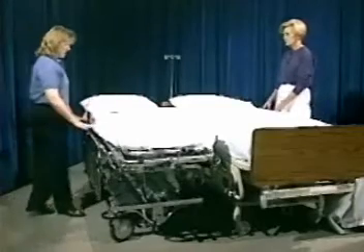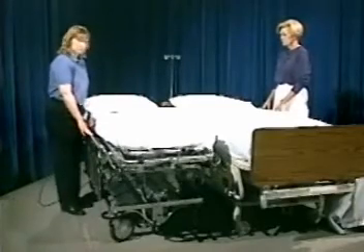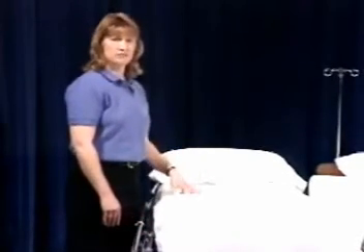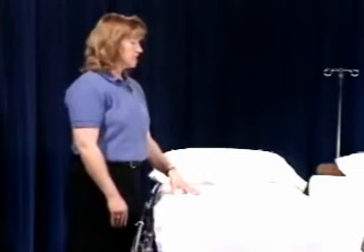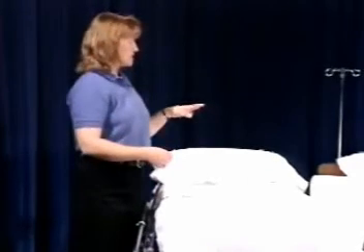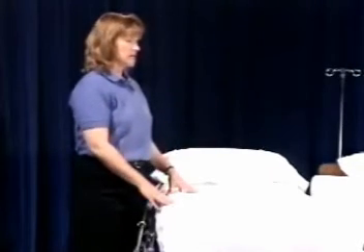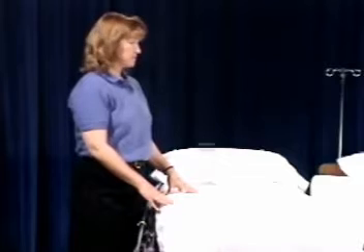Make sure that you've got the side rails down before the transfer. You want to just make observation if this patient has got IV tubings or oxygen or a catheter tubing. You need to be aware of where that tubing is so you're not tugging on it or pulling it during the transfer. And when they go for a test, usually all of that equipment goes with them. So you need to make sure you've got it well prepared and you know what you're taking with you.